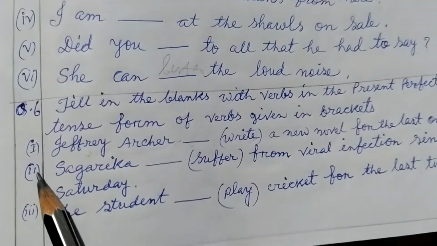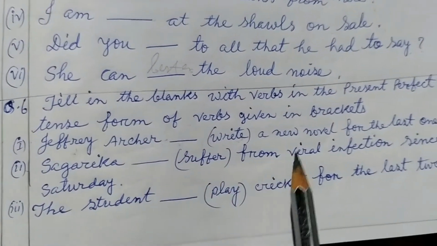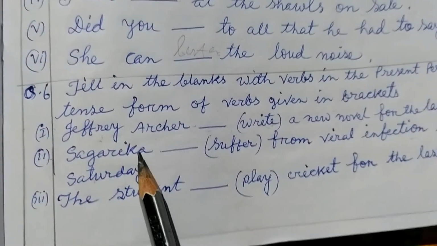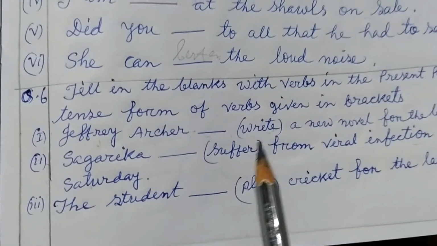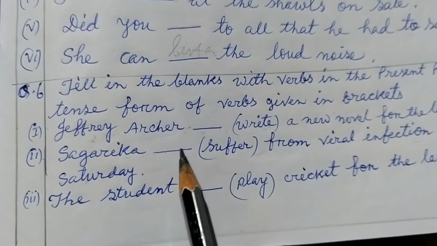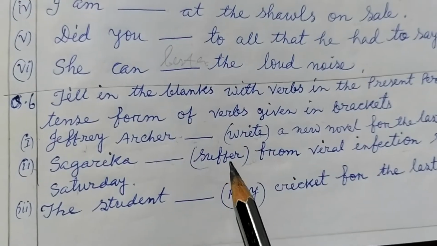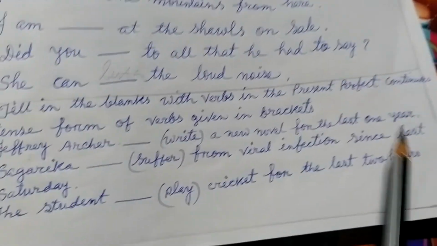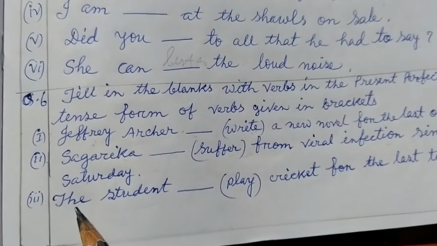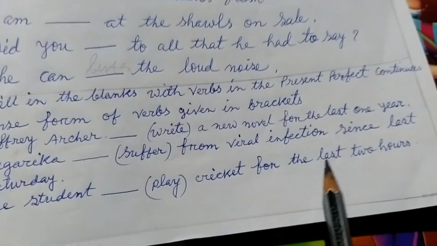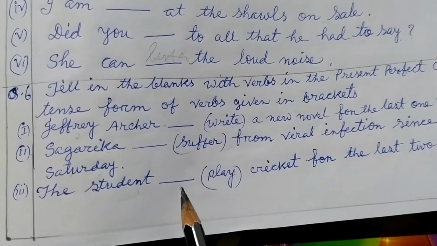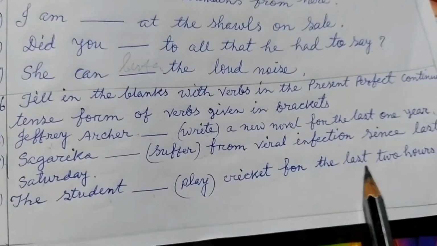So students, number 2. Sagarika dash suffer from viral infection since last Saturday. So the answer is Sagarika has been suffering, S-U-F-F-E-R-I-N-G, suffering. Sagarika has been suffering from viral infection since last Saturday. Now students, number 3. The student does play cricket for the last 2 hours. So the answer is the student has been playing cricket for the last 2 hours.